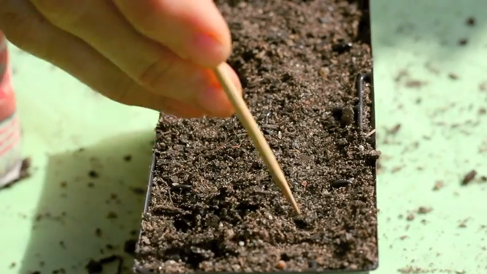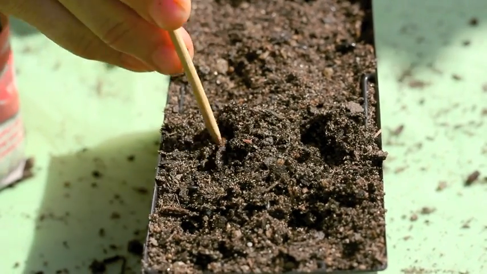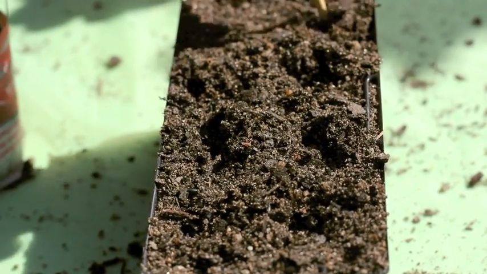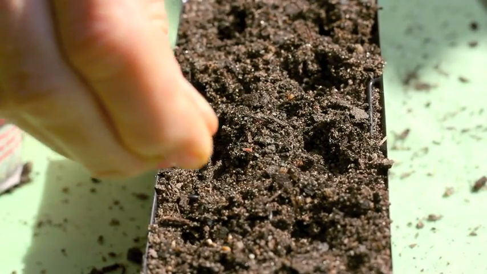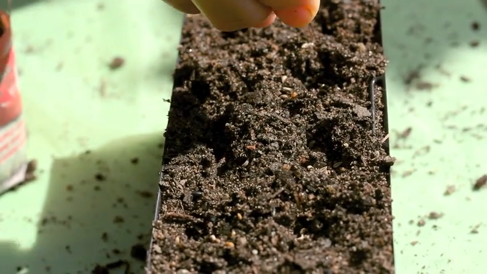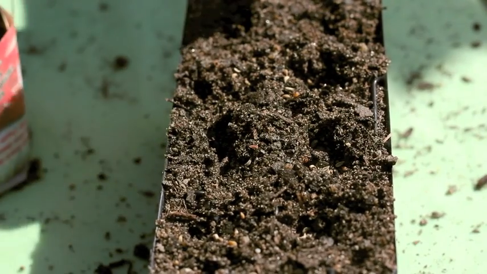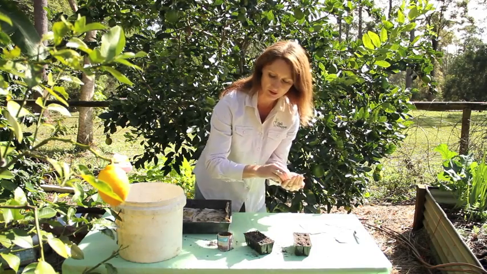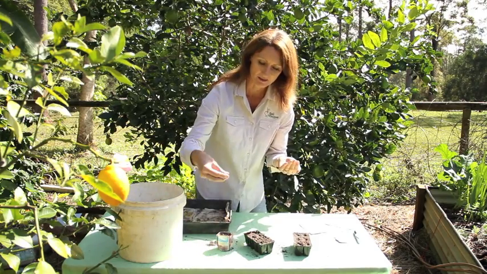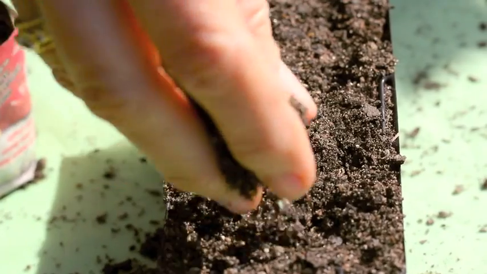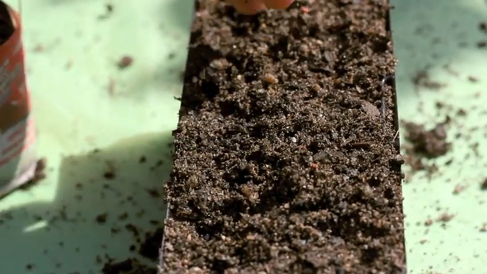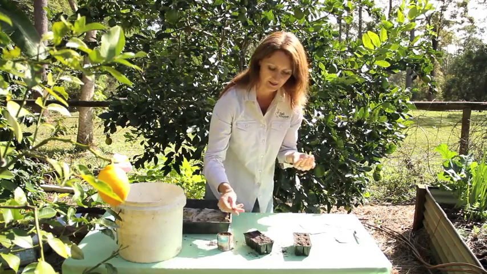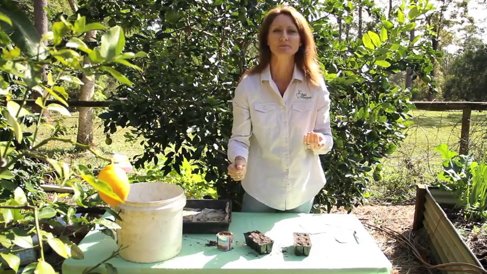I'll still use the stick and just break up that top part of the potting mix, and then I'm going to just sprinkle these tiny seeds into each cell. Then when they germinate, I'll choose which plants I'll use to put out into the garden. So just sprinkling those on, then I'll get a small amount of the potting mix or the seed raising mix, and I'll just sprinkle that on top and pat them down, and then they'll be ready to grow.